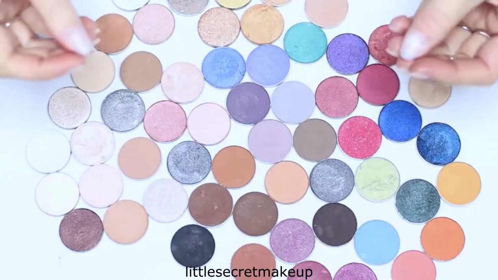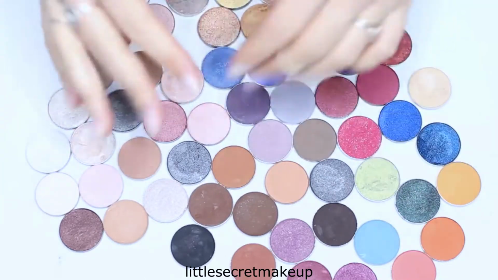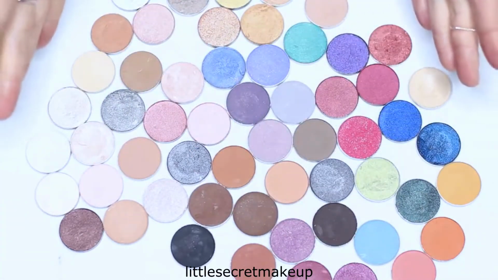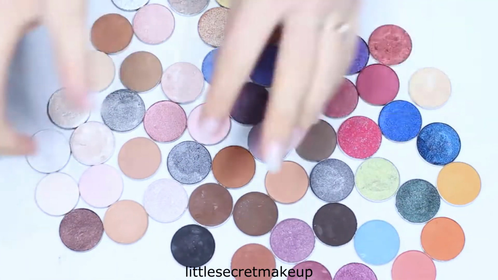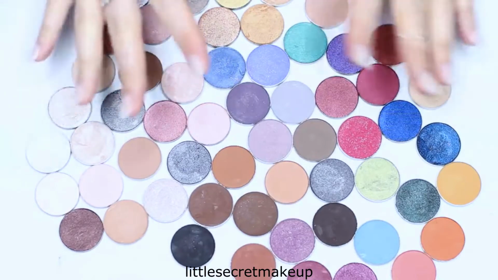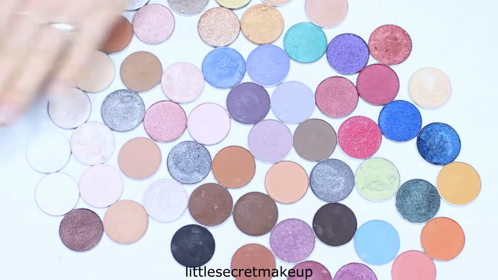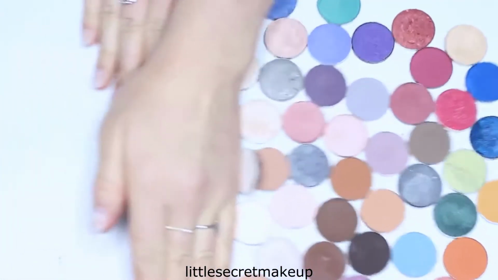I want to show you guys today how you can use some terminology in order to find different combinations for any eye makeup look that you want to create. I know that this can kind of look really complicated, but we're going to break it down into sections to help you figure out what eyeshadows work together. Let's just move these to one side.